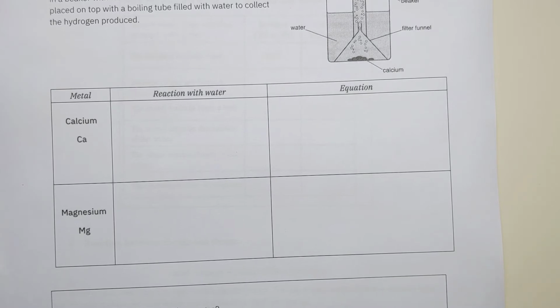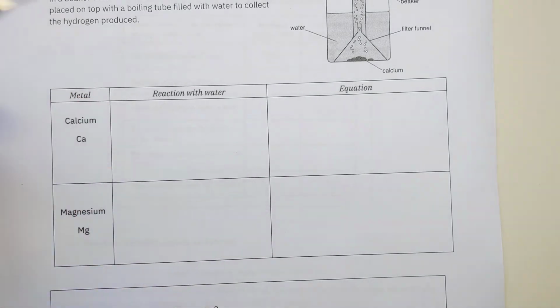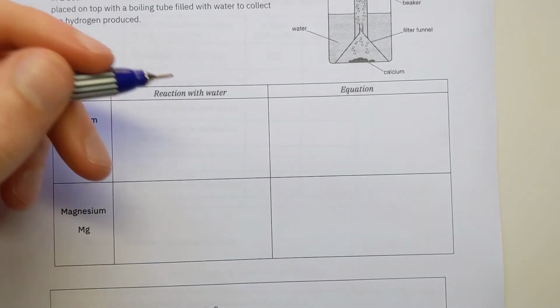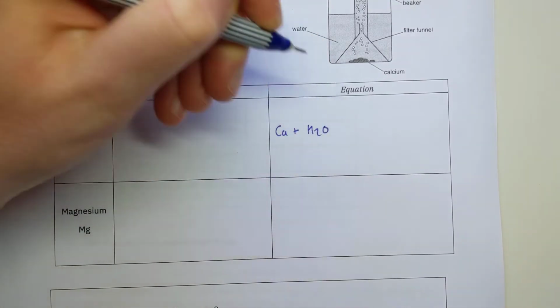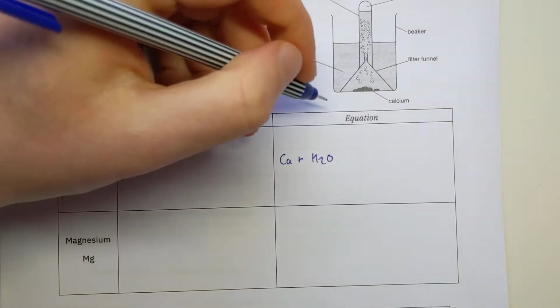A metal plus cold water goes to metal hydroxide plus hydrogen. So I'm just going to do that for these two. You might want to pause the video, have a go yourself if you think you're up to it. But calcium reacts with water. This one's a bit more tricky. Going to do the working up here.